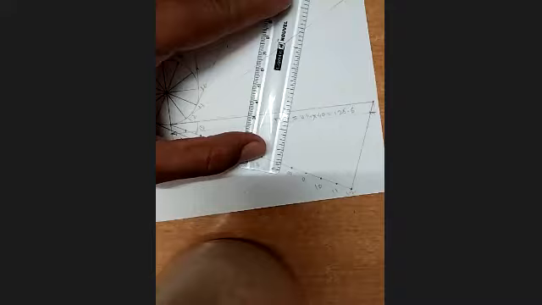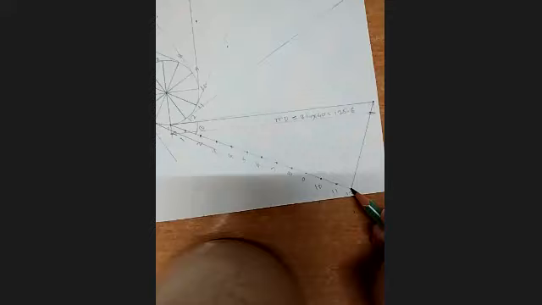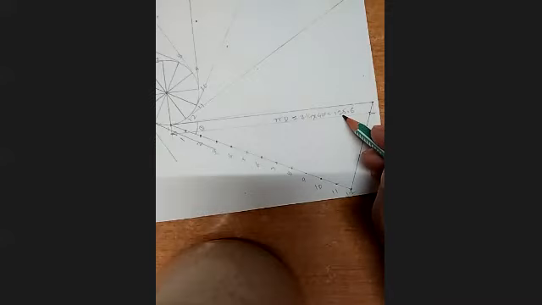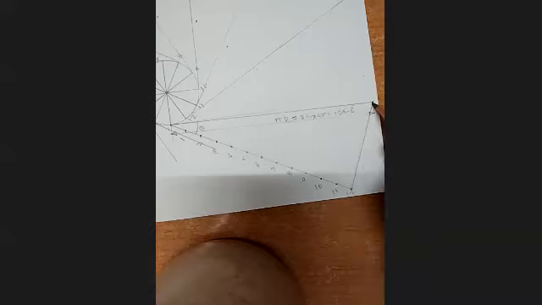Understood? Yes, sir. Can you repeat? You join the end point of this 120 millimeter line, which you took for your convenience, and the first initial point of the line of pi d length 125.6. This end I am joining with this end. Is it okay?